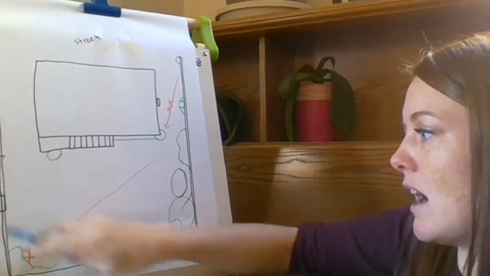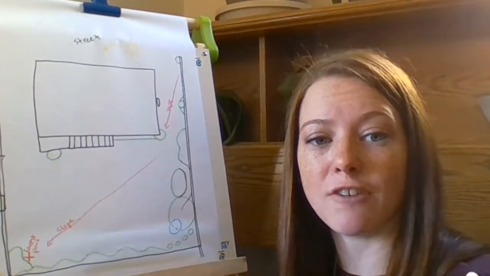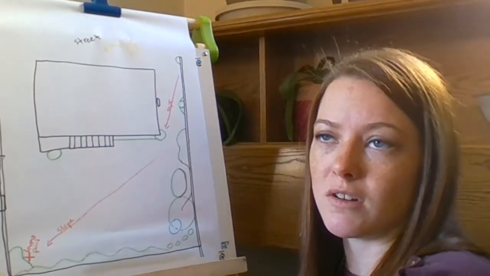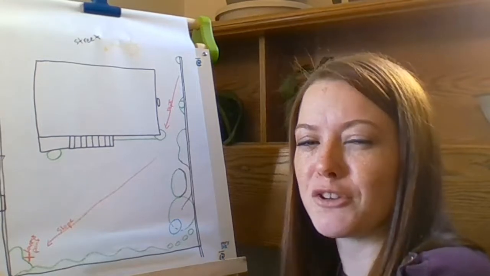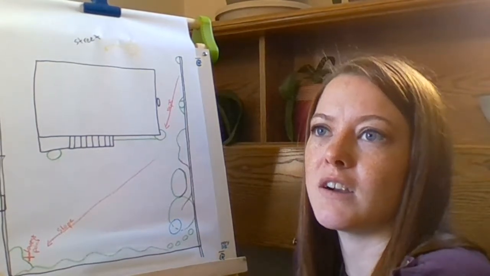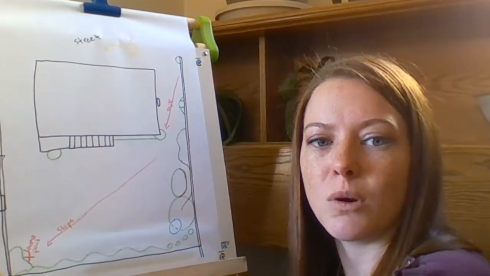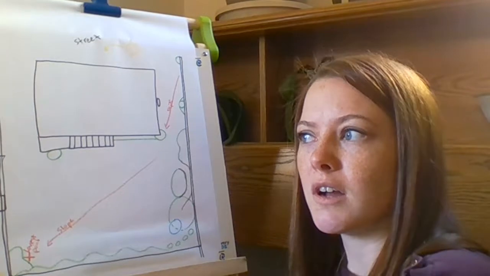Now, on this side, it's high light, and especially in the afternoon. What I mean in the afternoon is about 1:30, 2 o'clock is usually when it gets the hottest here. And that's the kind of light that you want your vegetables to have.